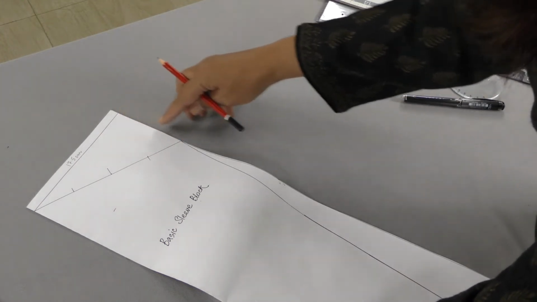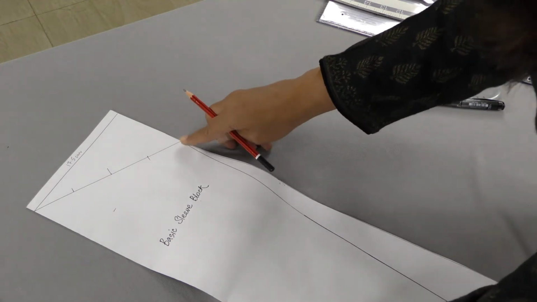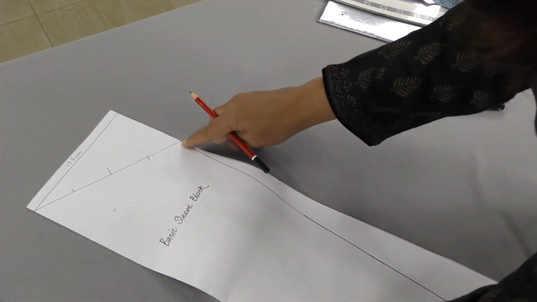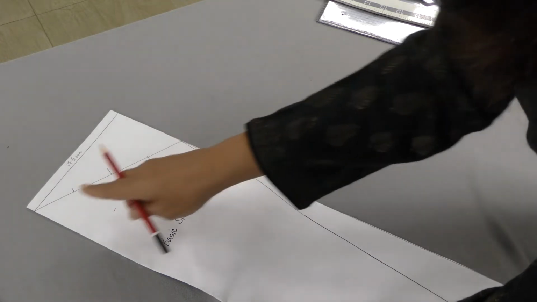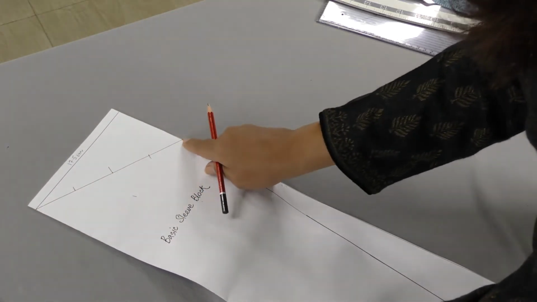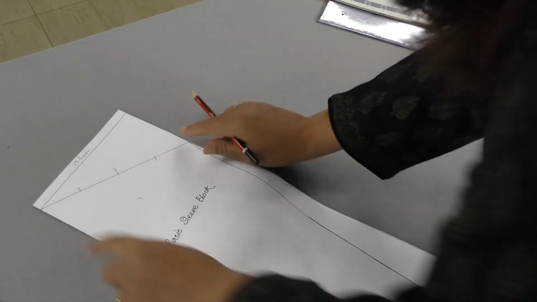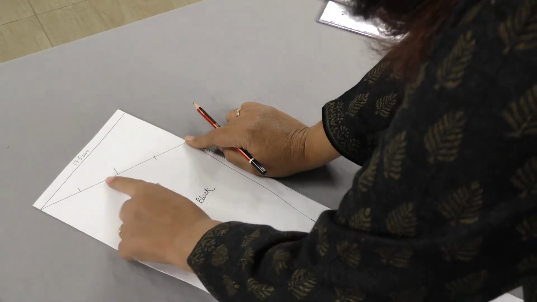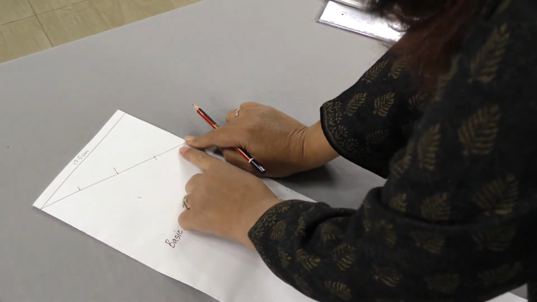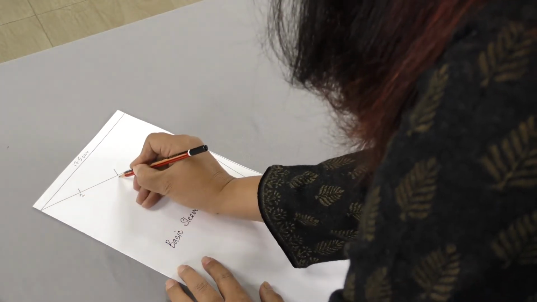So we've marked a point 9.5 centimeters below this point, and we've connected the center point with this point in a straight line. Okay. This line is divided in 4 equal parts, and we've numbered them 1, 2, and 3.